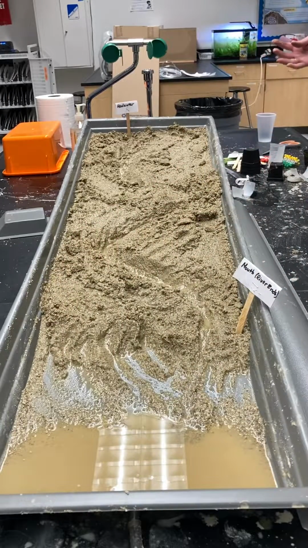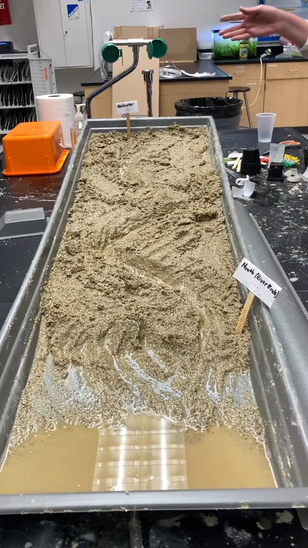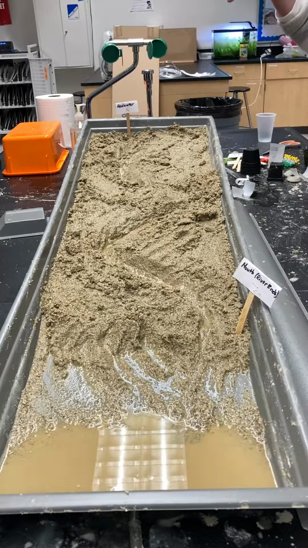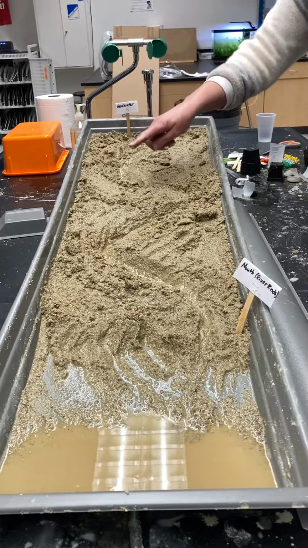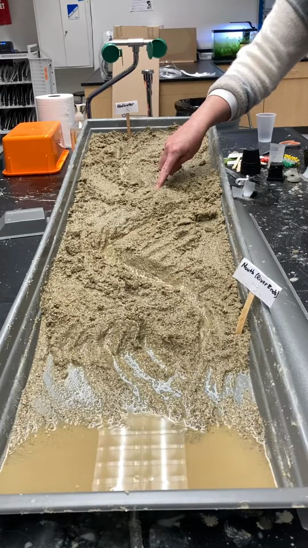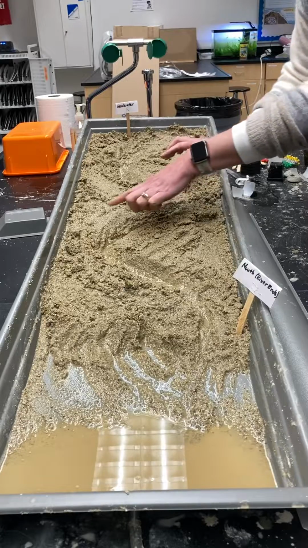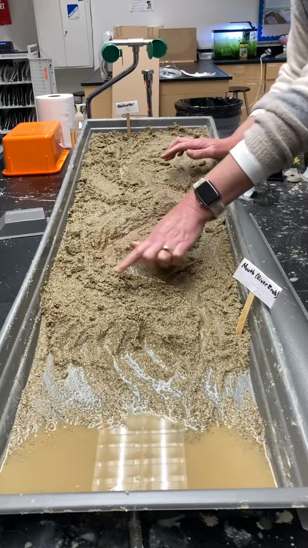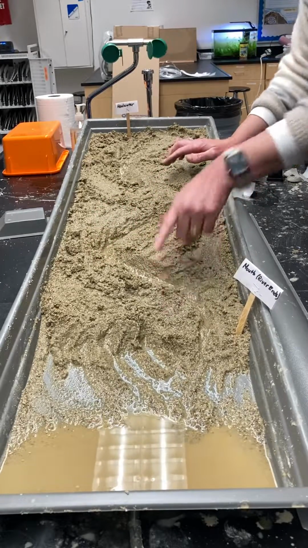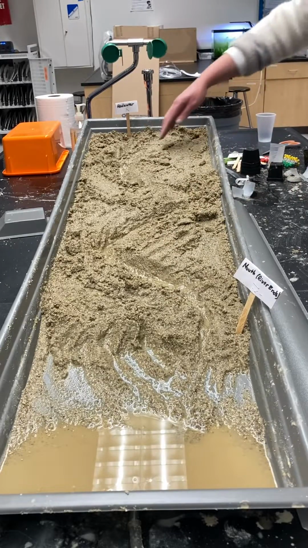Our river empties into the ocean between Oxnard and Ventura. So Santa Clarita would be here, and we have Fillmore, Santa Paula, Oxnard, and Ventura down here, and that's the path of our river.